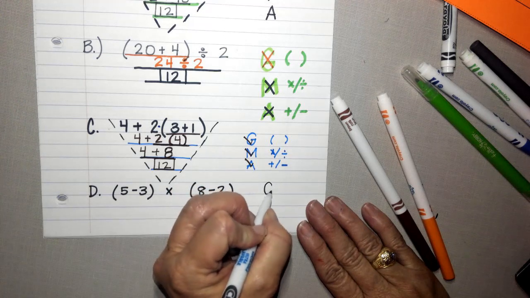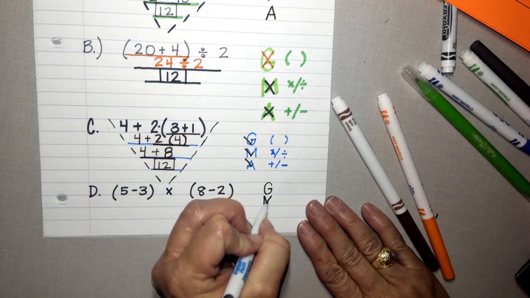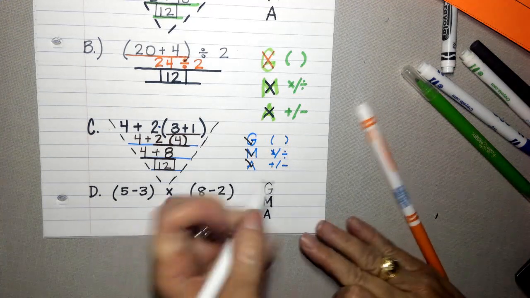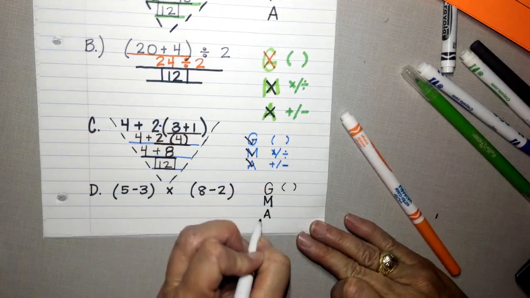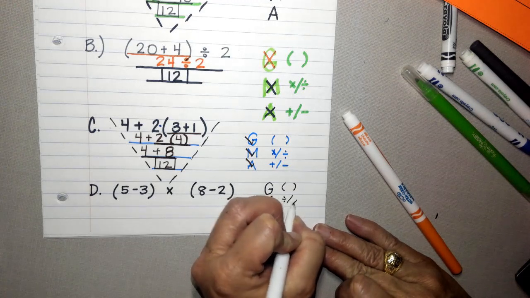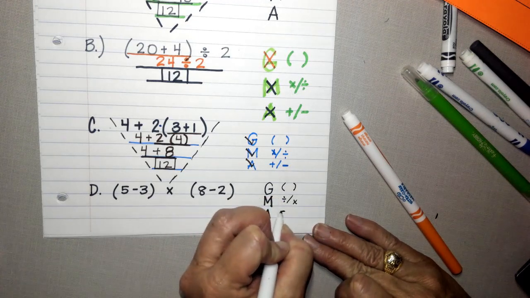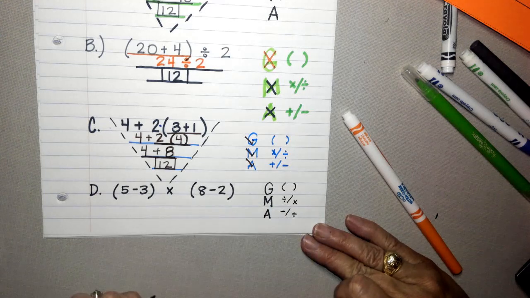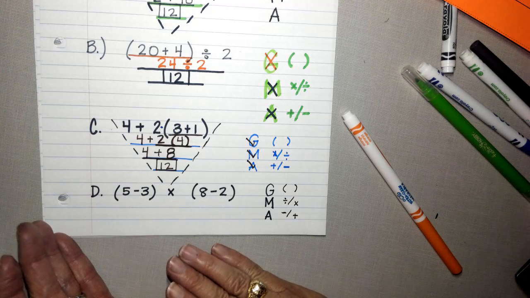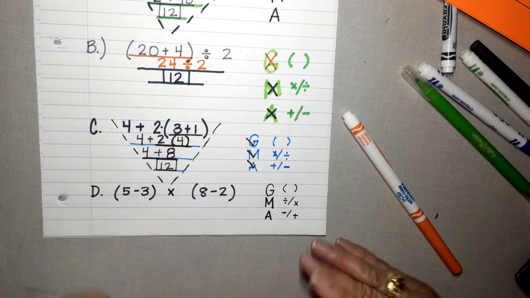I'm going to go ahead and write my steps for solving GMA. Remember, G stands for my grouping symbols. M stands for divide or multiply. A stands for subtract or add. Remember, when we have both actions, it's whichever one we see in the problem first, left to right.